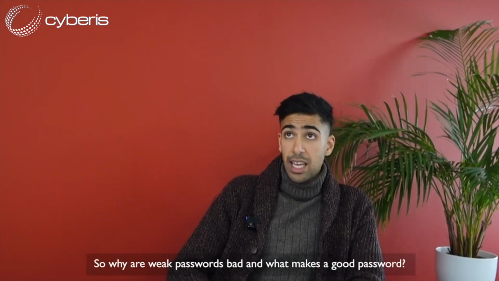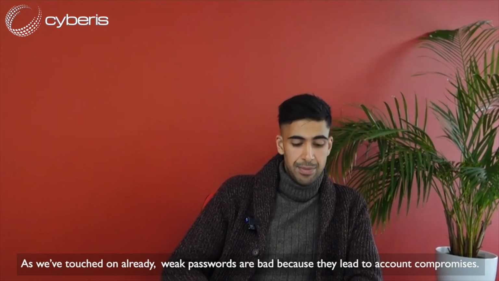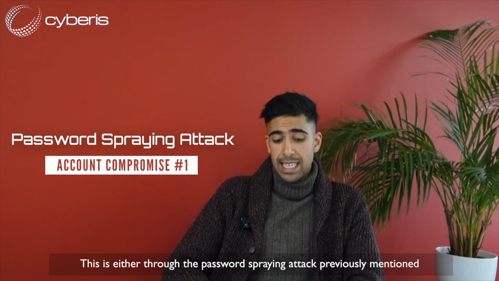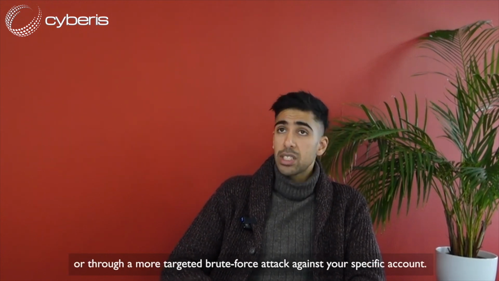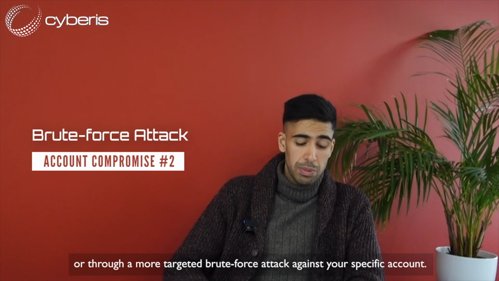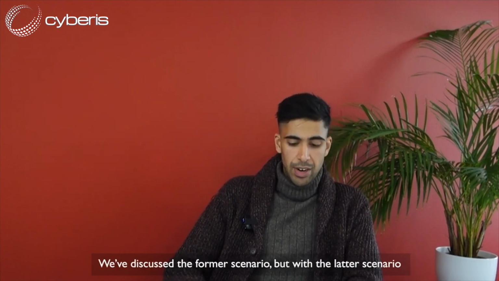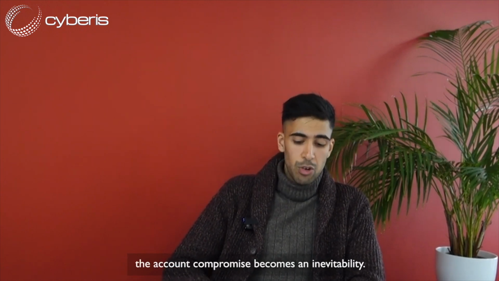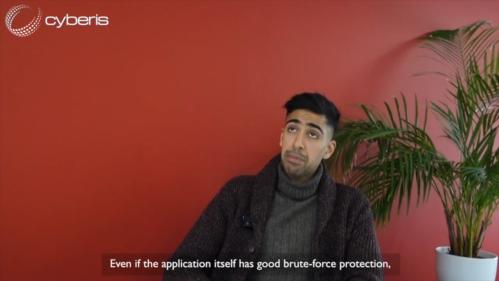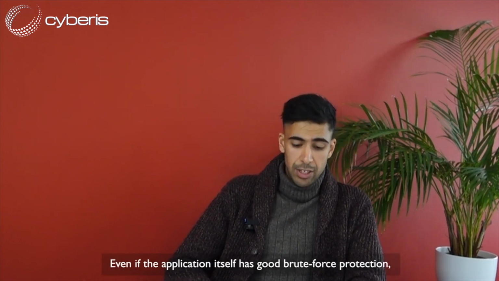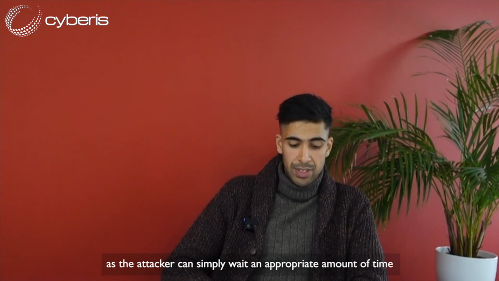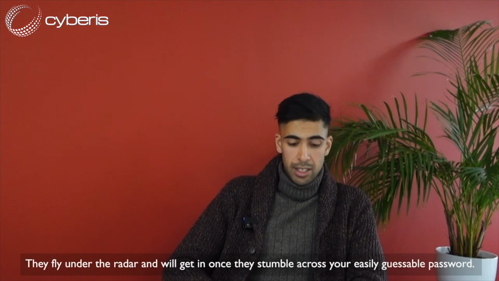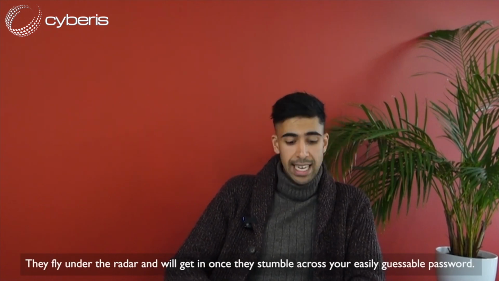So why are weak passwords bad? And what makes a good password? As we've touched on already, weak passwords are bad because they lead to account compromises. This is either through the password spraying attack previously mentioned, or through a more targeted brute force attack against your specific account. We've discussed the former scenario, but with the latter scenario, if the password is weak and an attacker is patient, the account compromise becomes an inevitability, even if the application itself has good brute force protection, as the attacker can simply wait an appropriate amount of time to ensure that their guessing attacks do not arouse suspicion. They fly under the radar and will get in once they stumble across your easily guessable password.